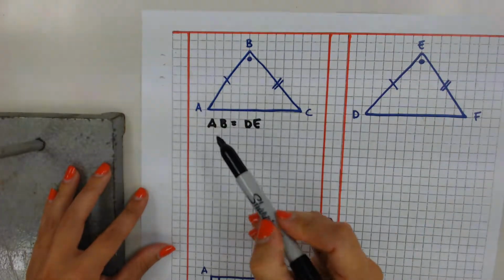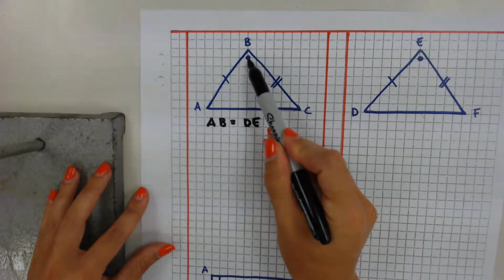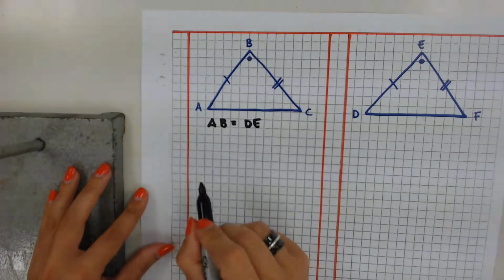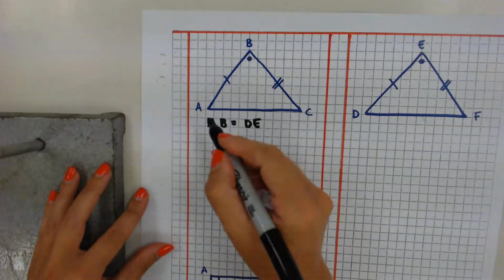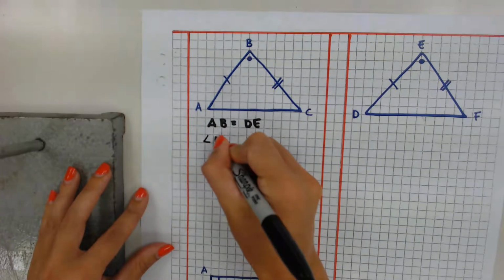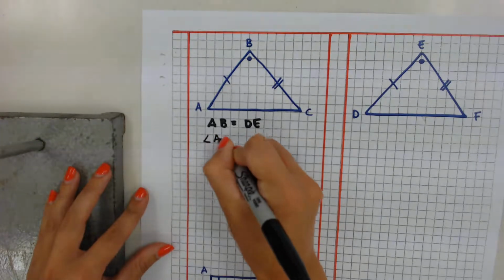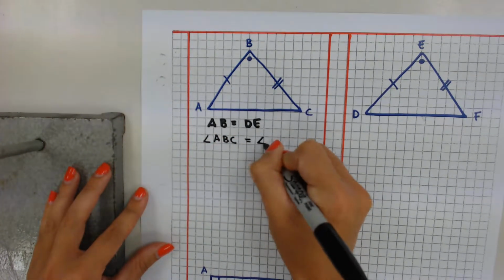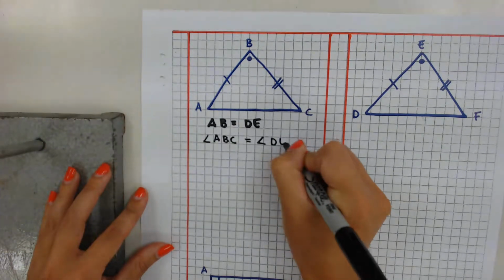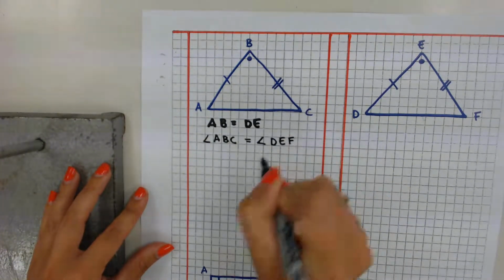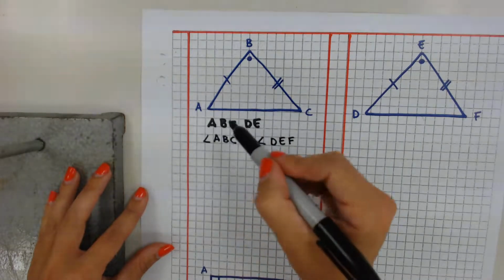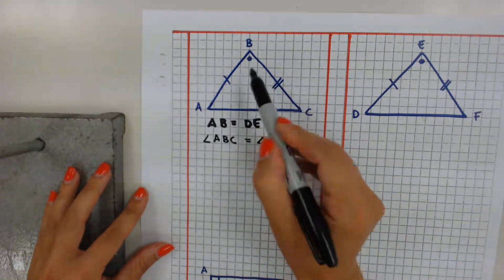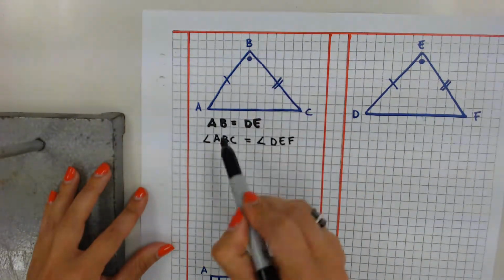Secondly, we can see that both of these triangles have angles in the top corner. So what we can write here is angle ABC is equal to angle DEF. Now it's just important to remember that when we are writing out angles, the angle that we are identifying is always listed in the middle.